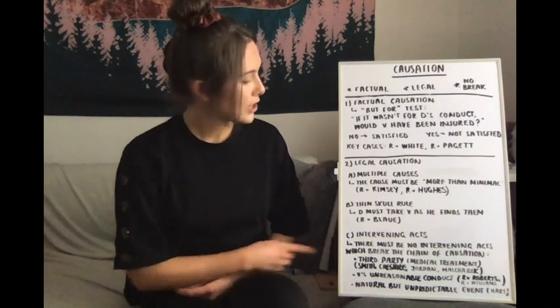So legal causation asks whether the defendant has legally caused the injury or the death of the victim. Now that sounds like a very broad question, and to help us answer that, legal causation is split down into 3 parts: multiple causes, the thin skull rule, and intervening acts, which is also known as novus actus interveniens.